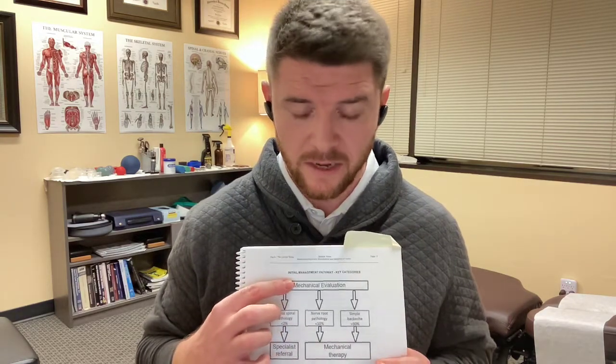The McKenzie evaluation, the initial management pathway, key categories. We have mechanical evaluation. You have these kind of three pieces here. You're looking at simple backache, mechanical therapy, greater than 90%. Nerve root pathology, mechanical therapy, less than 10%. This is the one that we're talking about here, serious spinal pathologies. Less than 2% of the people coming to see you will be falling in this category. So some of these subgroups may present with recognizable symptomatic and mechanical responses, or not. It's kind of confusing sometimes.